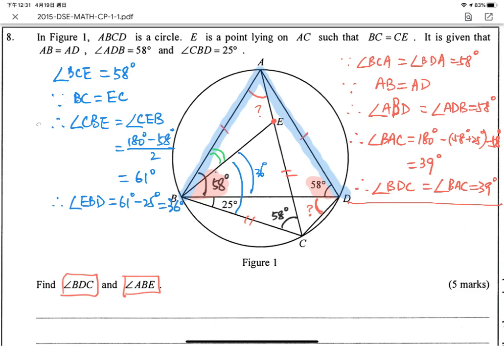Therefore, the angle we need, angle ABE, equal to the whole angle ABD minus angle EBD, which is 58 minus 36 equal to 22 degree. So that's it.